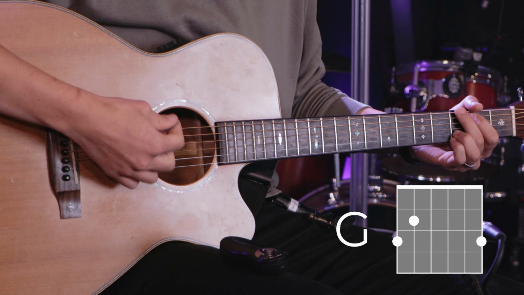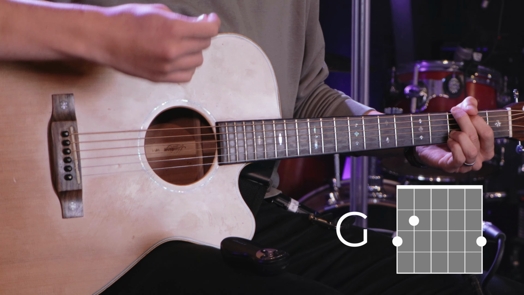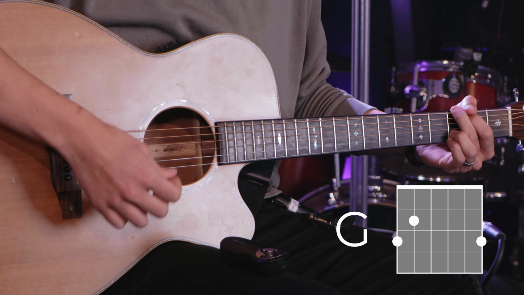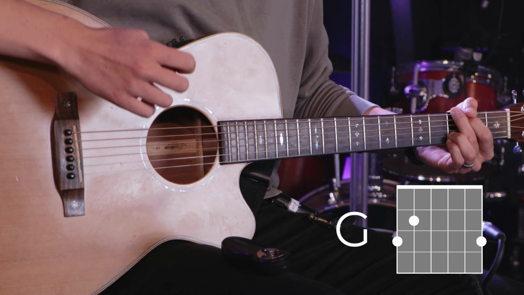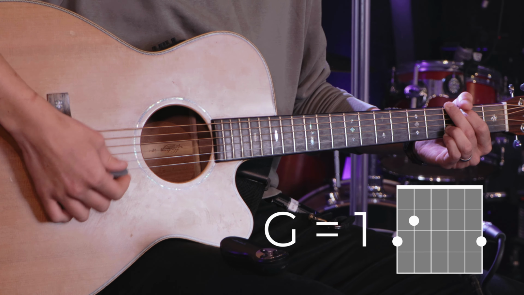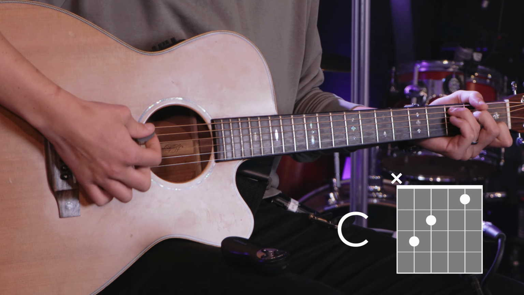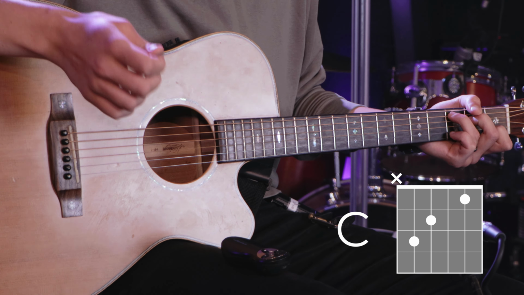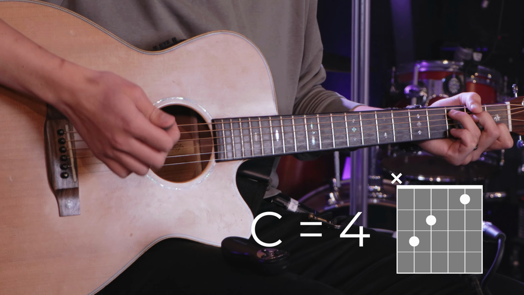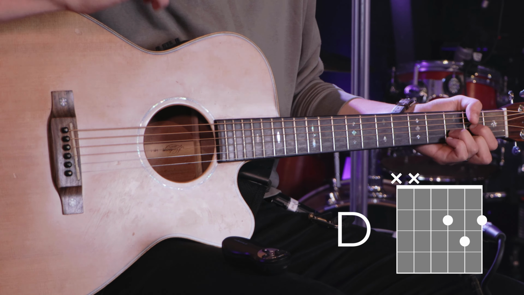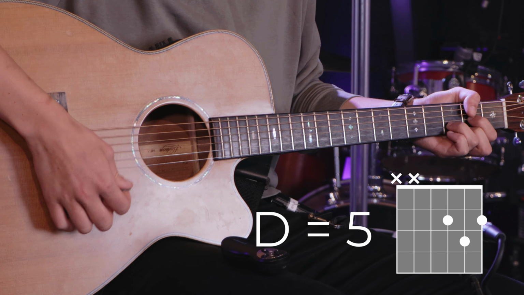So we've got G. Now we're playing in the key of G. G is the root chord, so that will be the 1. So G becomes 1. And then everything else is relative to that root chord. So next chord in the sequence is the C. That then becomes the 4. Next chord is the D, 1 tone higher, is the 5.